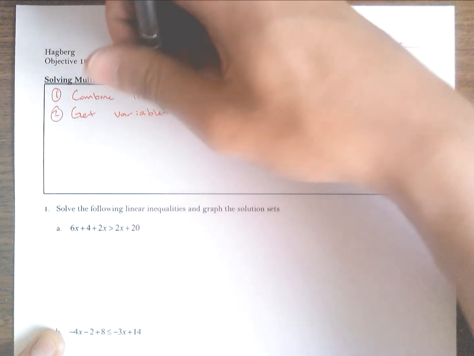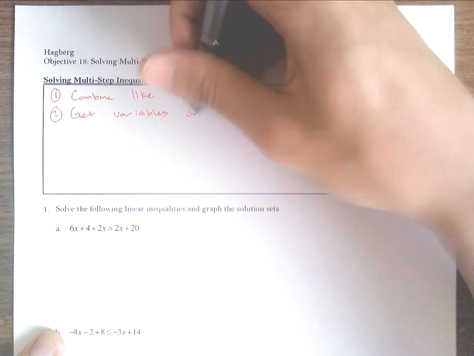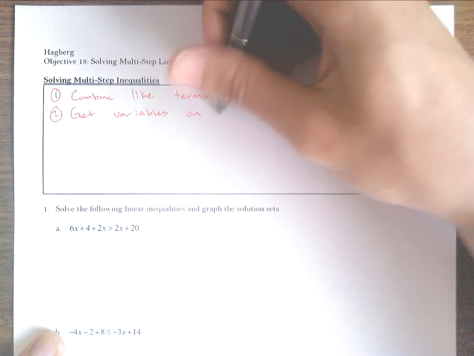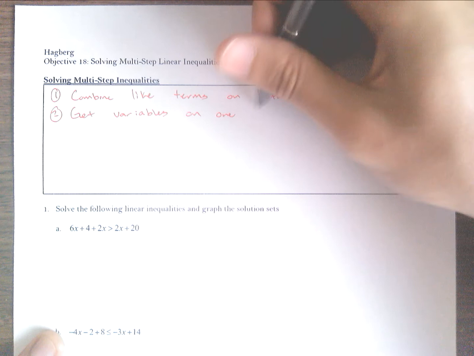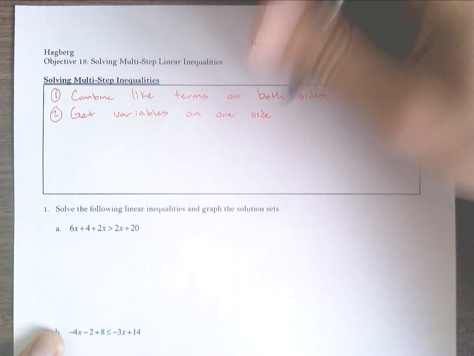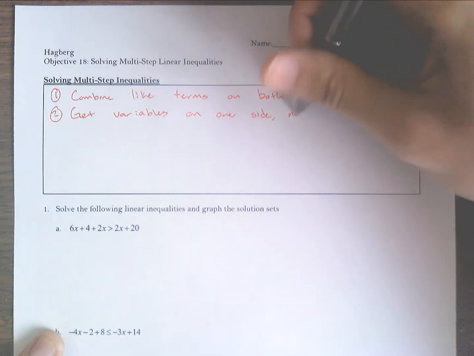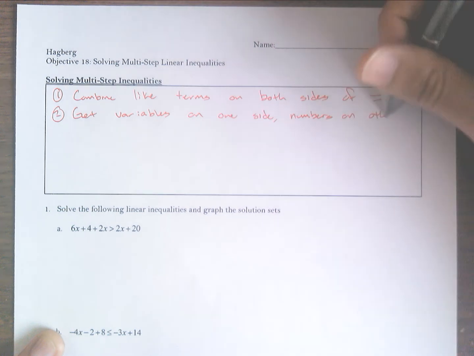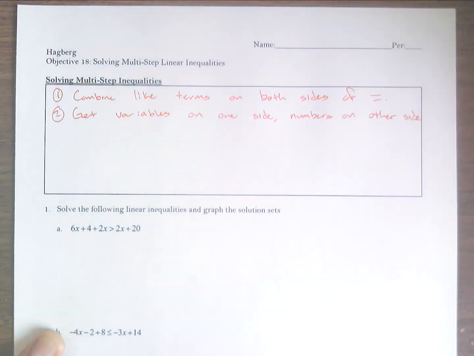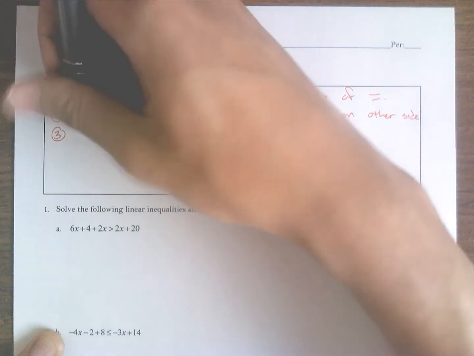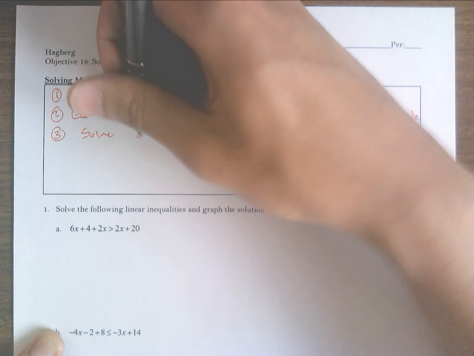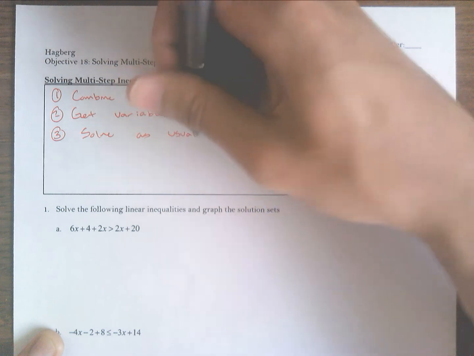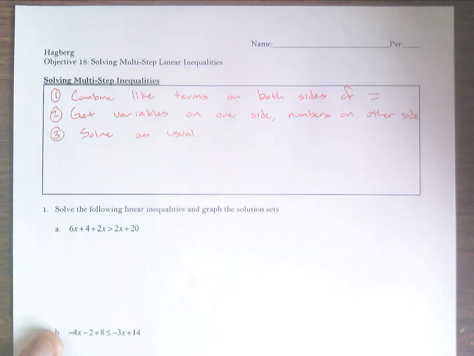So just like how we have in the past, choose a side and then put the variables there, and then choose the other side and put the numbers over there. And then step three is to solve as usual. So like I said, nothing really different in this objective, but now we're dealing with inequalities.